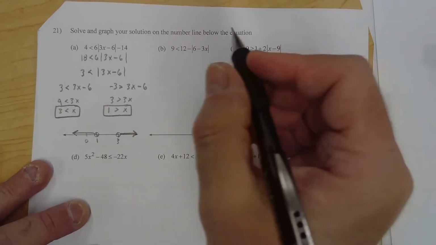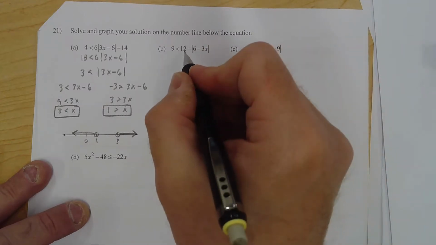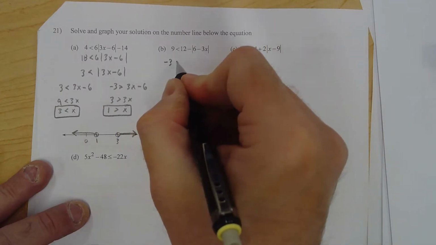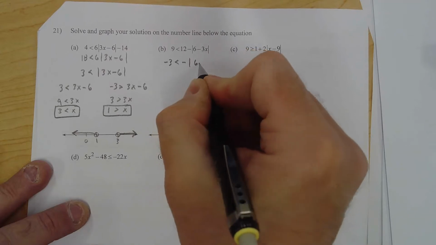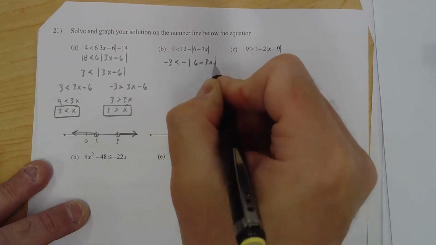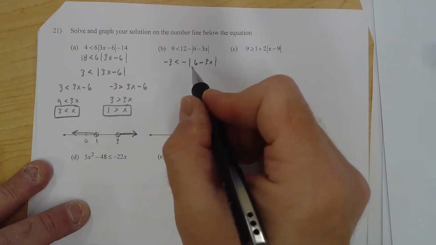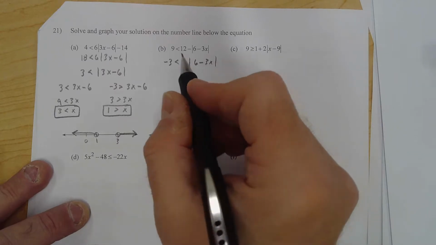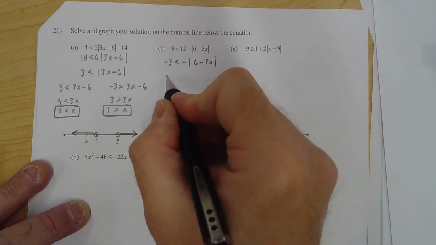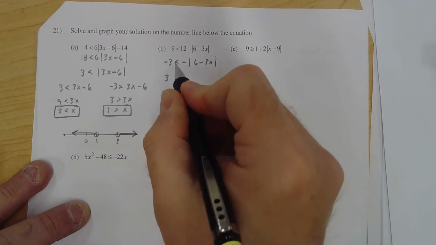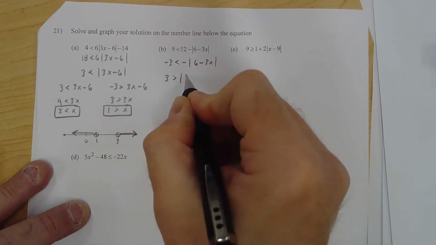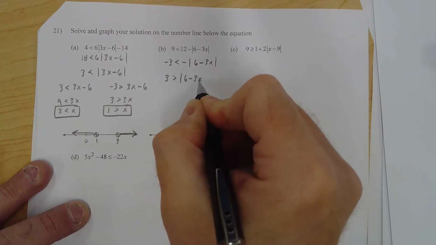For B, first we subtract 12 from both sides, and that'll get us a negative 3. Then we have to get rid of this negative sign. Now that's just like negative 1, so we have to divide both sides by negative 1. And when we divide by a negative number, our inequality has to change directions. So this will turn into positive 3. This is going to flip, and now the absolute value is by itself.